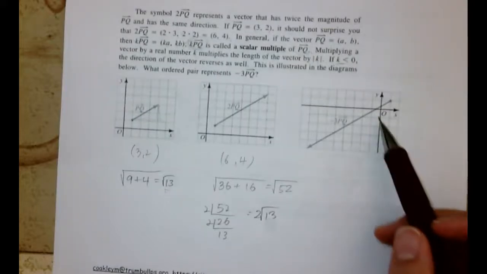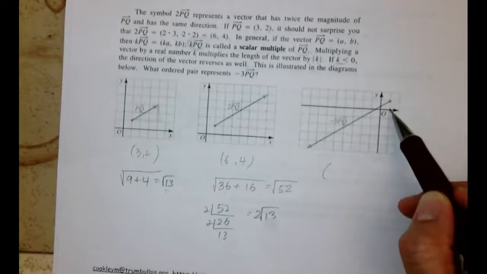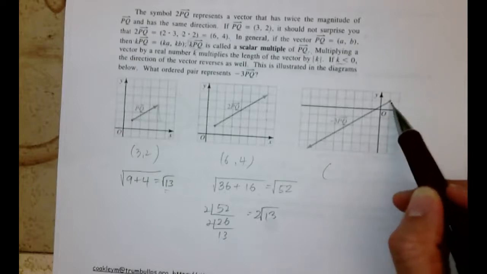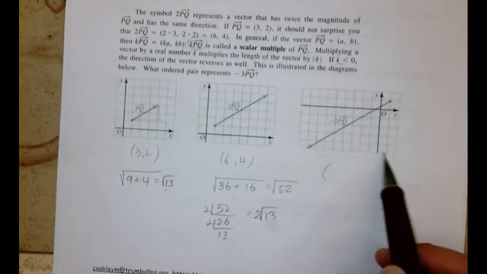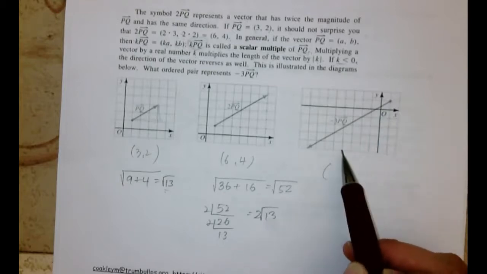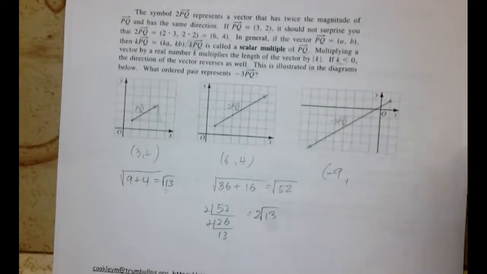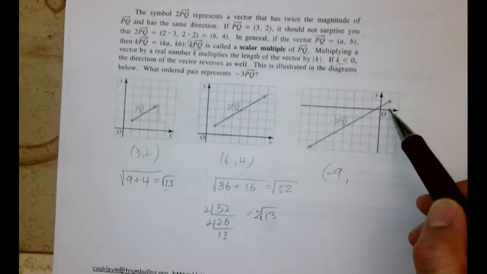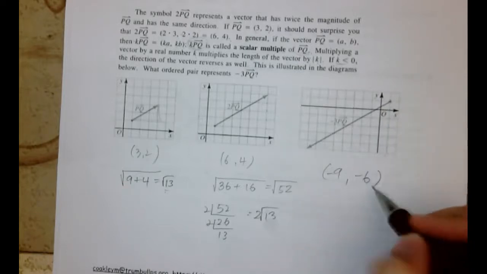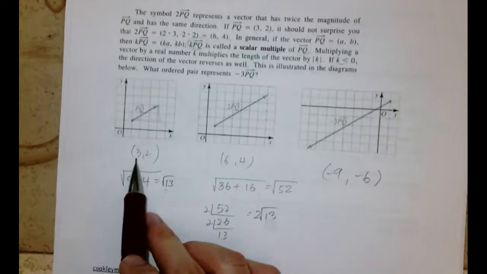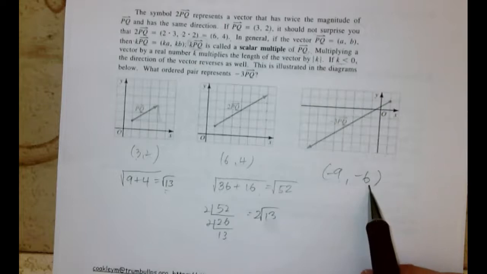Now this one, x goes negative, from here, 1, 2, 3, 4, 5, 6, 7, 8, 9, negative 9. The y goes down by 1, 2, 3, 4, 5, 6, negative 6, and that makes sense because this times negative 3 is negative 9, this times negative 3 is negative 6.